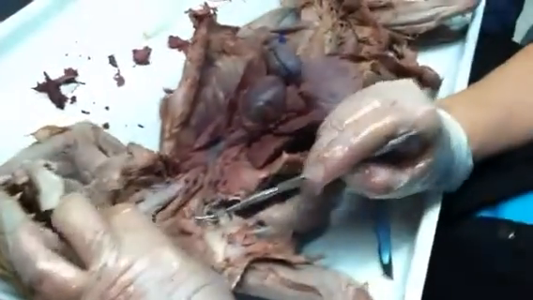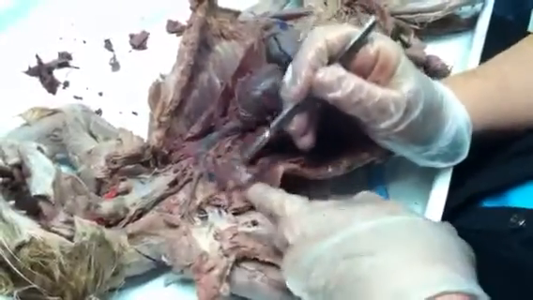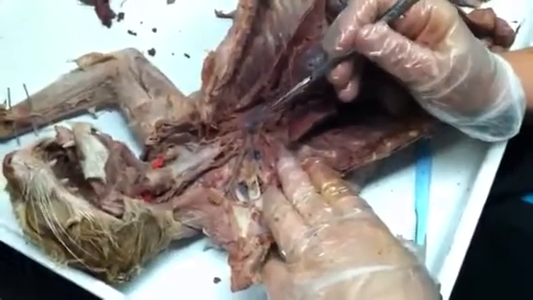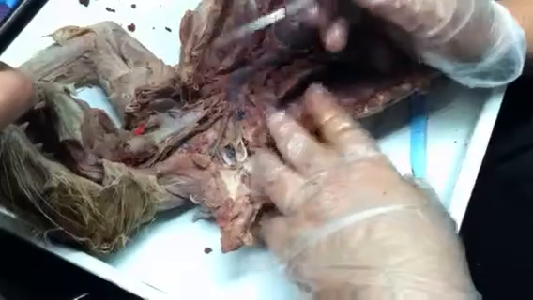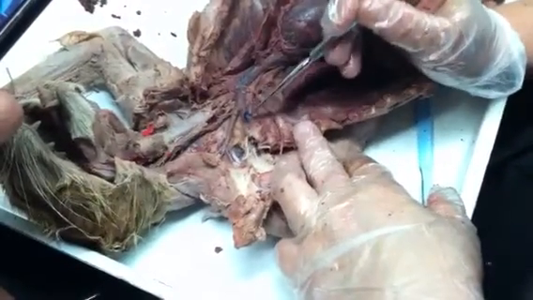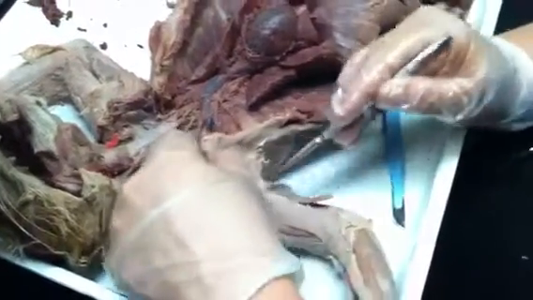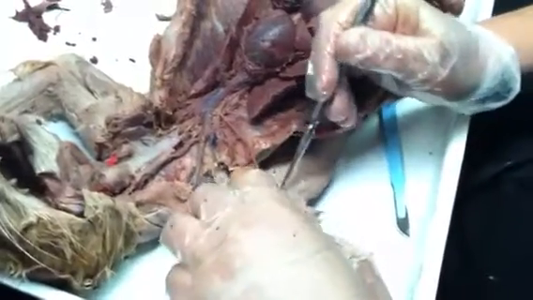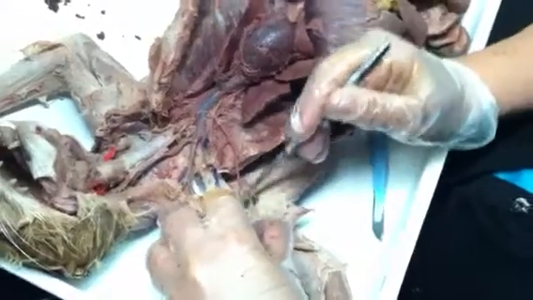This is the external jugular, internal jugular. The brachiocephalic is this area from here to here, the innominate or brachiocephalic. And then this is the external jugular. This path is going to the subclavian, into the axillary, and down into the brachial region. So you could follow this and get all the way down into the arm. Okay?